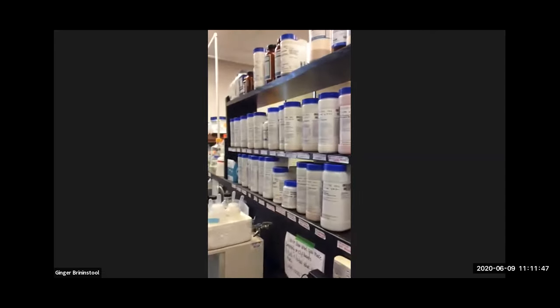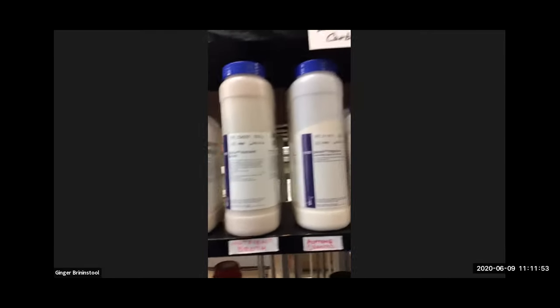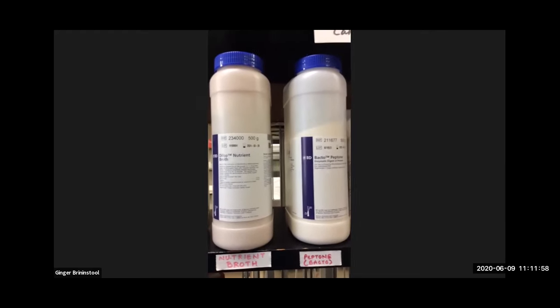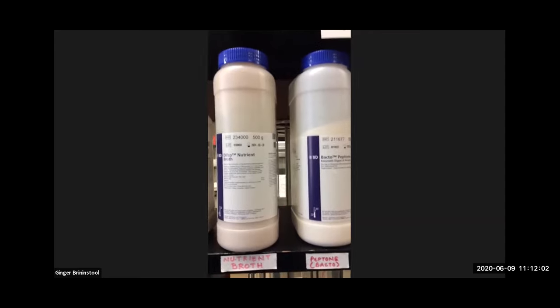So all of these bottles that are up here on the shelf, these are different growth media, right? The ones we're going to make today are these two right here, nutrient agar and nutrient broth. And I'm going to try and zoom in on the nutrient agar a little bit for you, or the nutrient broth, sorry. Let's go to the nutrient agar.